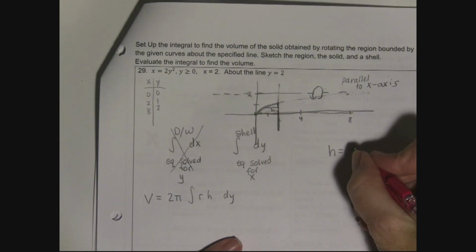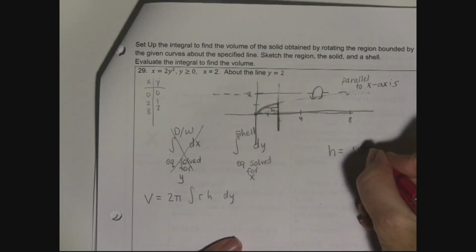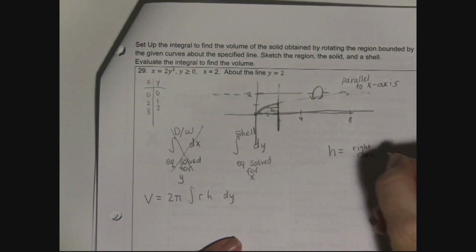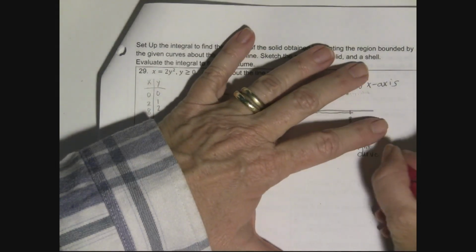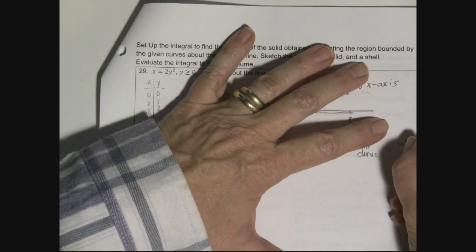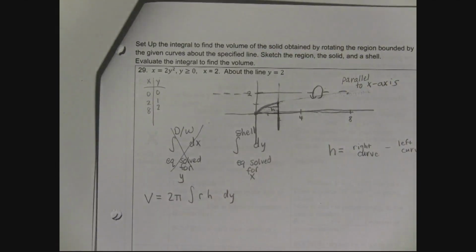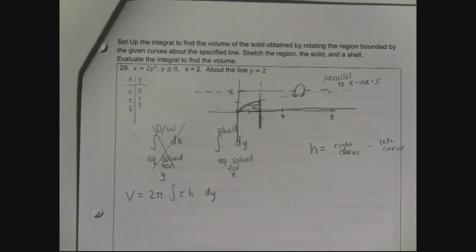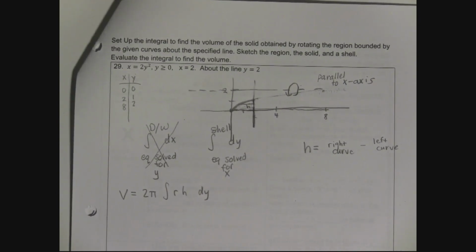H is right curve minus left curve. Remember when we were finding areas, we did right curve minus left curve and top curve minus bottom curve. Well, that's what h is. And I like to always say that's what h is, even if one of them is an axis. Now, one of them is not an axis here, so I'm not really concerned about that.